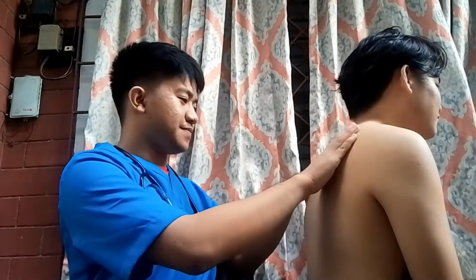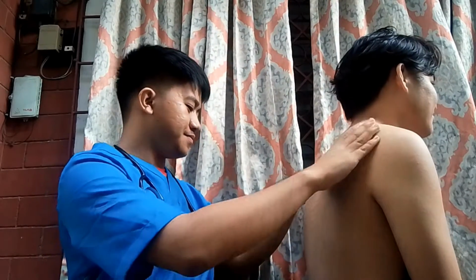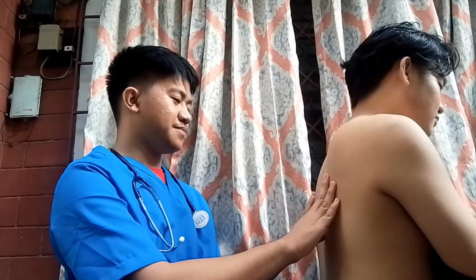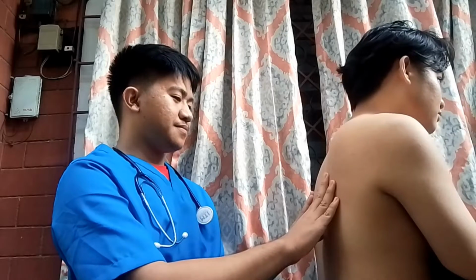Next, I am going to inspect the scapula of our patient. As I observe here, it is symmetric, so it is a normal finding. If any spinous process deviates laterally in the thoracic area, that indicates scoliosis. The next thing that we are going to check is the use of accessory muscles while breathing. Our patient here is breathing and he doesn't use accessory muscles to assist the breathing.